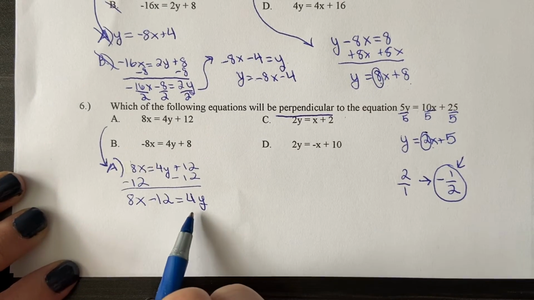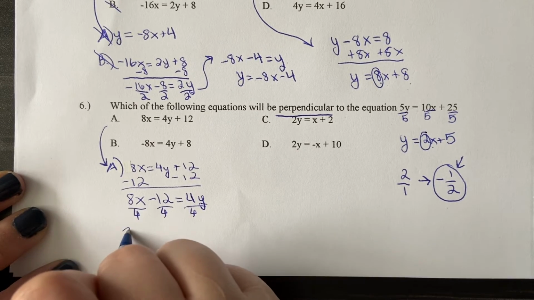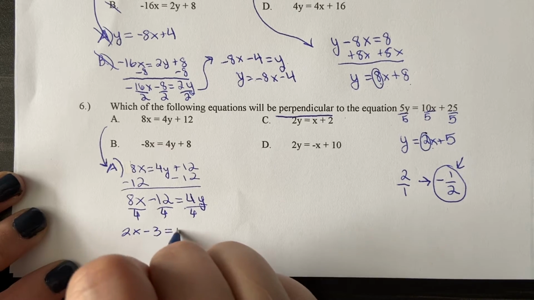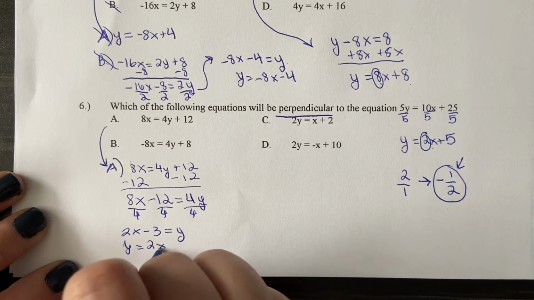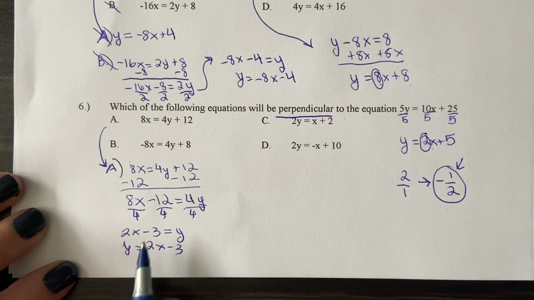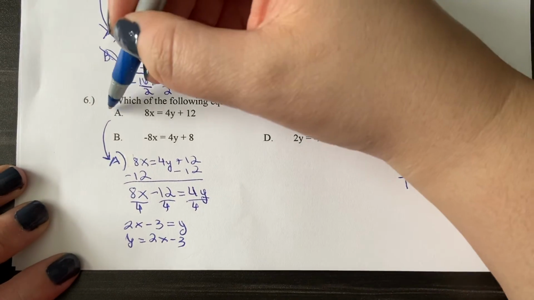Okay, so then to get y alone, I'm going to divide every single term by a 4. So I get 2x minus 3 is equal to y. And again, if you don't like how this looks, just flip the equation. The slope here is a 2. That doesn't equal -1/2, so that's not going to be my answer.